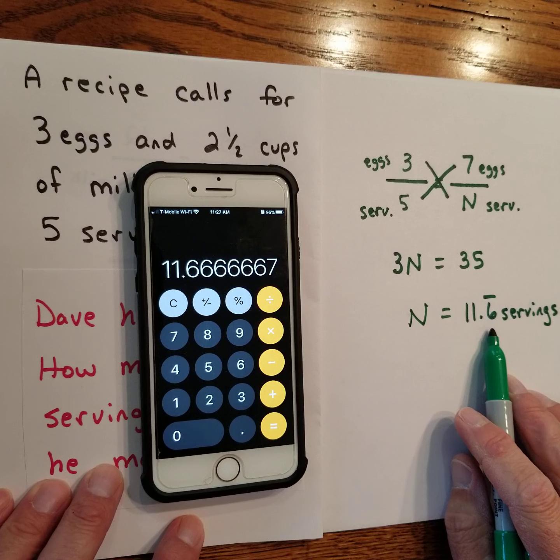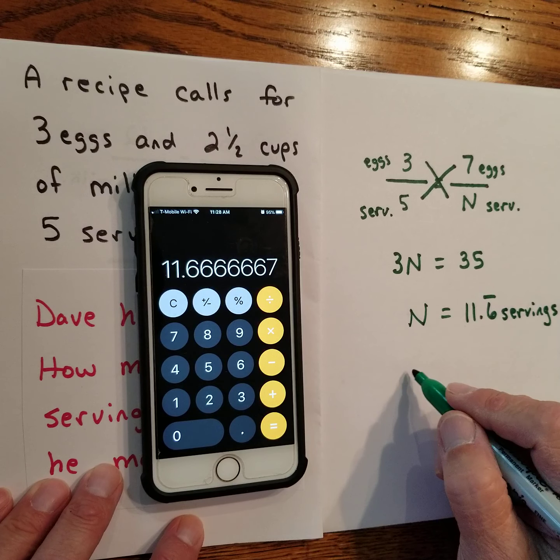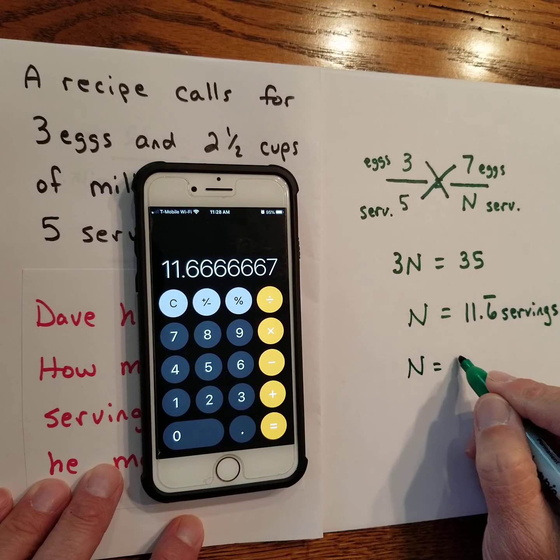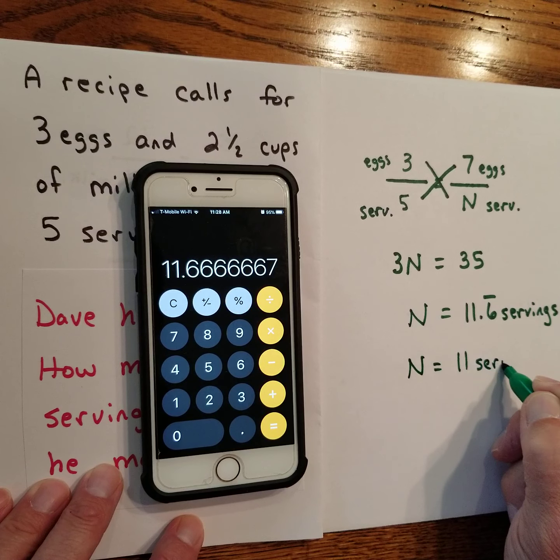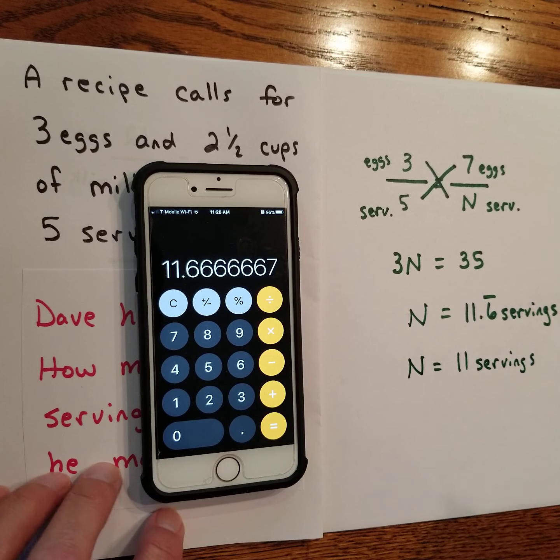Well, maybe nobody wants part of a serving. So on this one, maybe it's a better answer to say that I can make 11 servings and I'll have a little bit of ingredients left over.